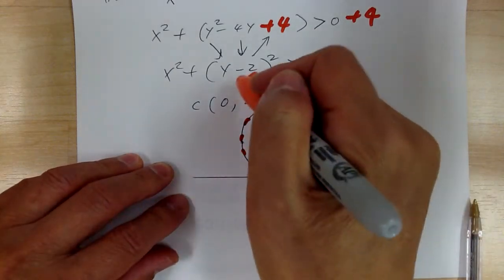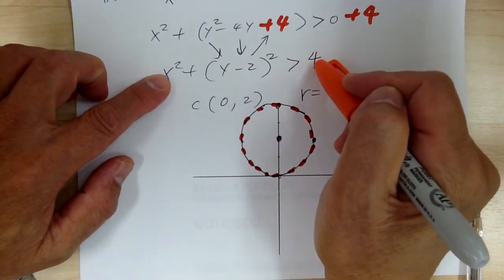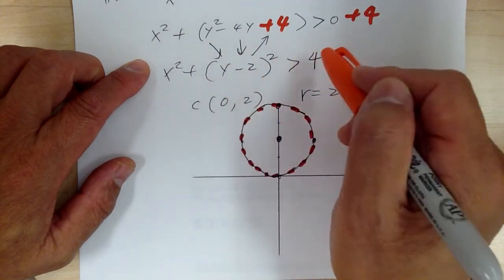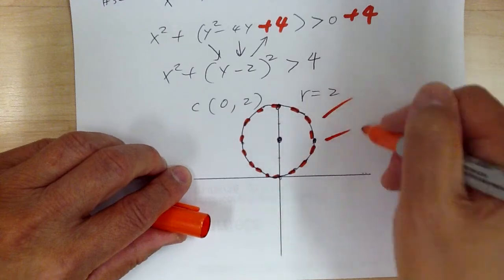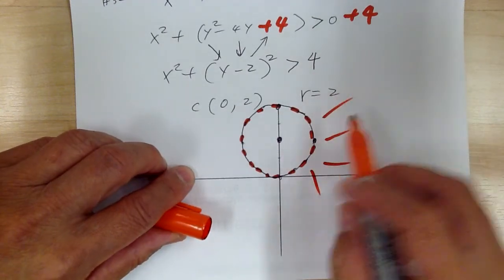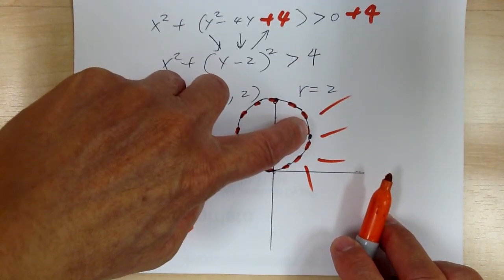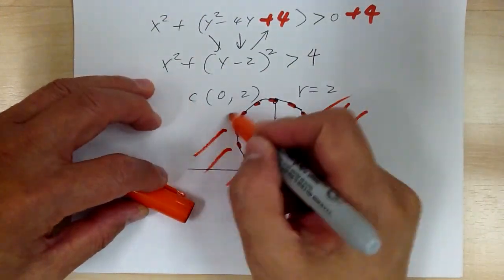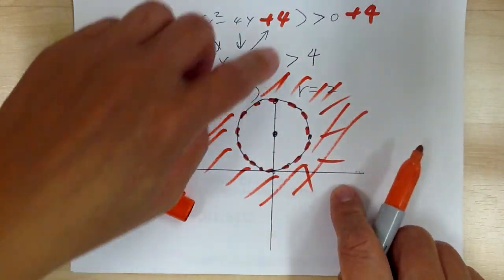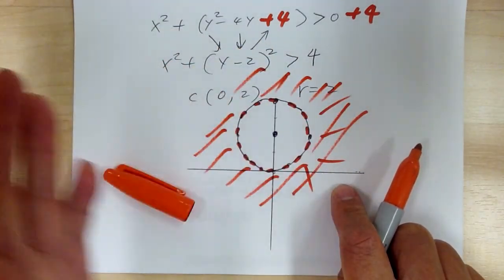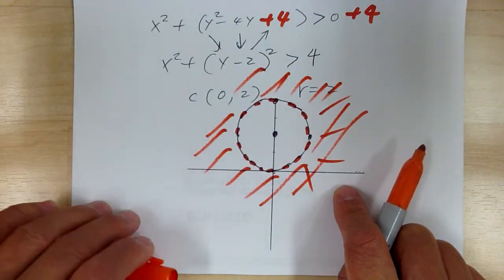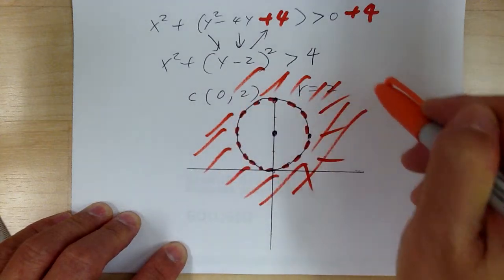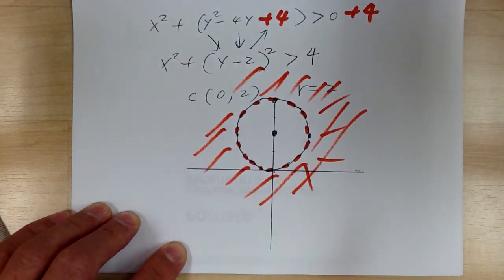Next thing is, this is greater than radius 2. You see, the graph is greater than radius 2, and greater than means outside, right? Over here, this is the radius of 2. Now it's greater than, so it's going to be all the things on the outside. Now, if it's less than, it would be on the inside, right? And so your graph would be a dash line, or dash circle, with shading on the outside. Okay, so that's how you do this kind of problem.